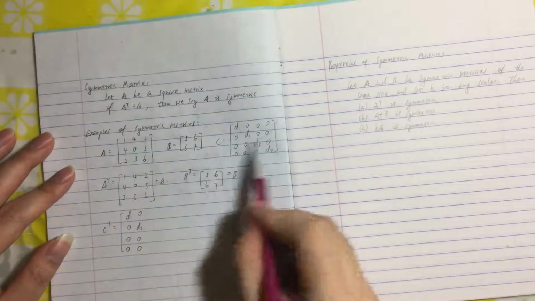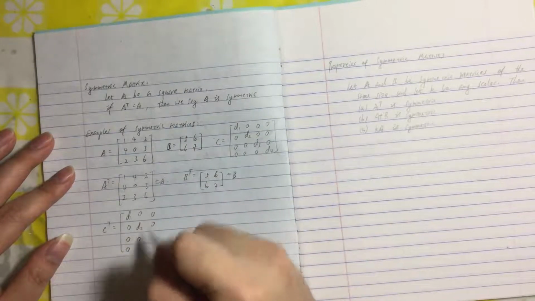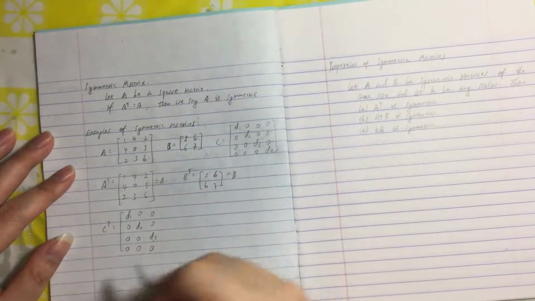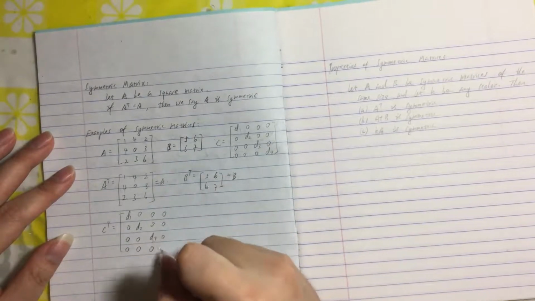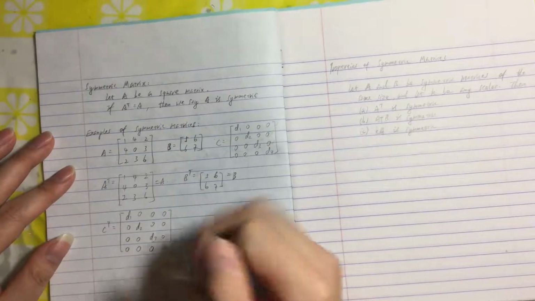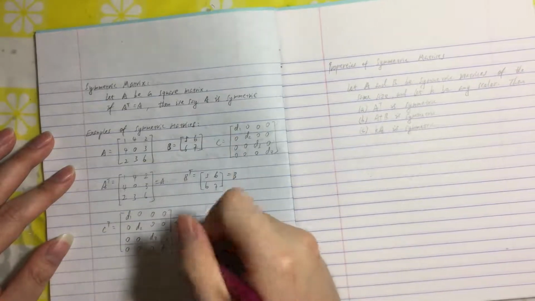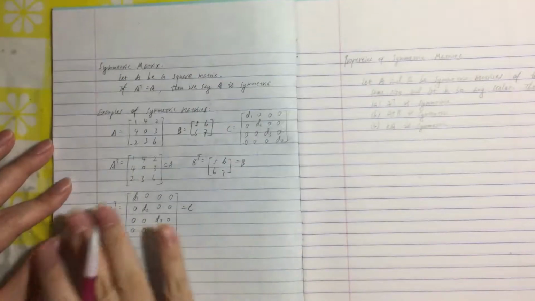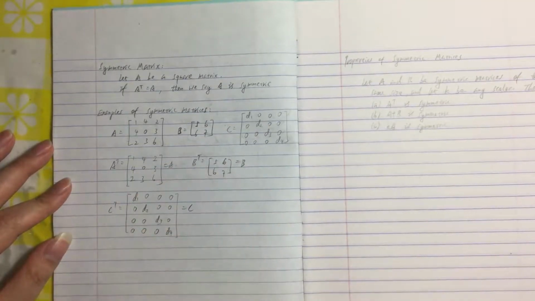Next, the third row in the third column, I get 0, 0, D3, 0. Then the fourth row in the fourth column, I get 0, 0, 0, D4. That's exactly the same as matrix C. So we say matrix C is symmetric. Matrices A, B, C are all symmetric matrices.